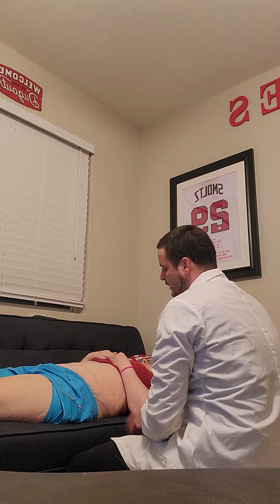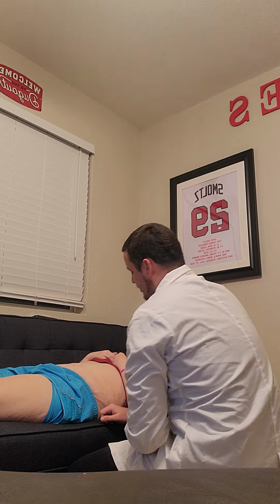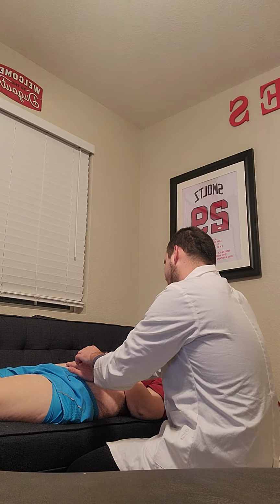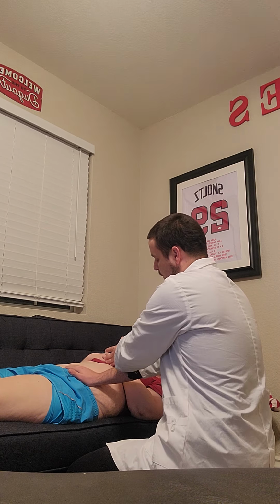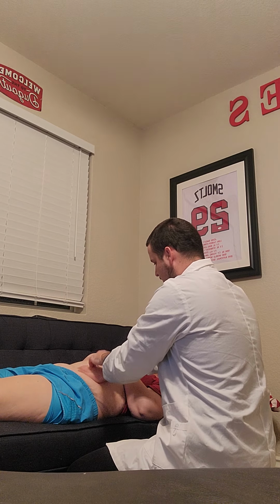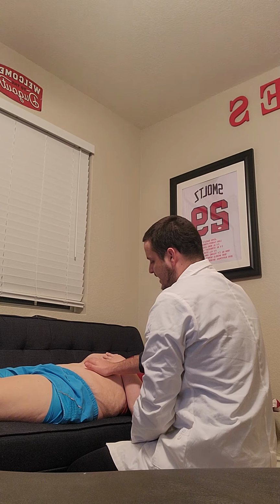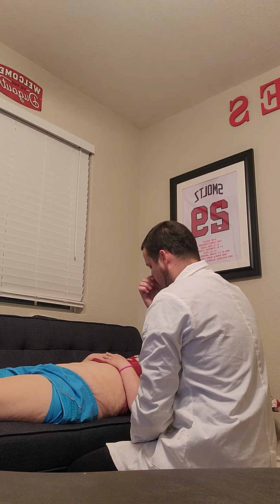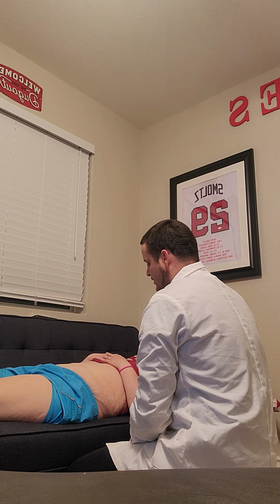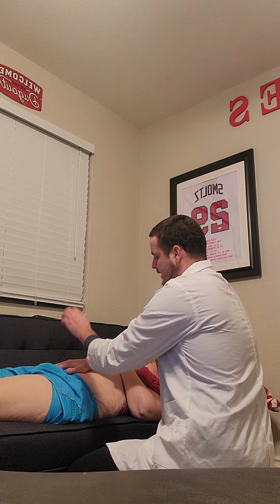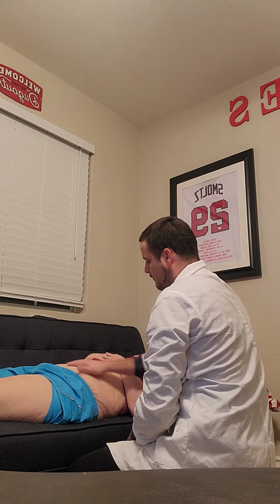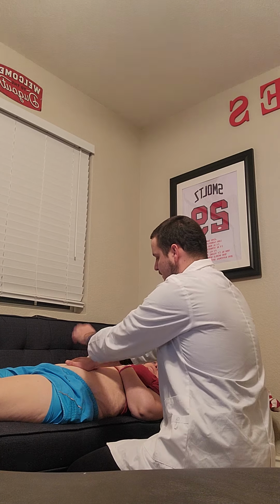So you're going to note that there's dullness in all four quadrants. Then I'm going to go ahead and percuss now for your liver on the right side, moving all the way up to the right costal margin. And I'm going to say that with percussion, her liver is about 6 centimeters. We're going to do the same thing and percuss for the spleen. Okay, perfect. And the last thing, we're going to percuss the bladder.